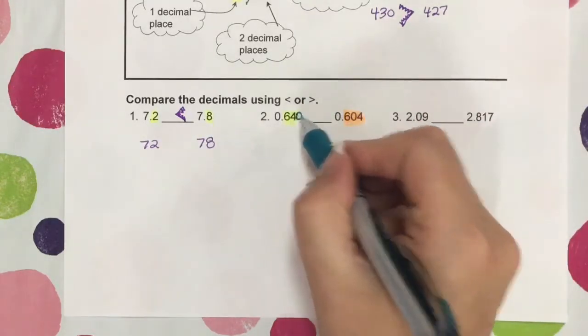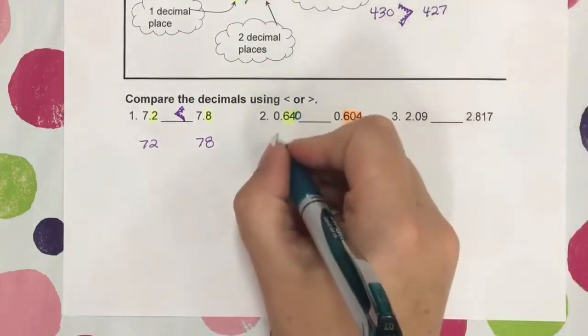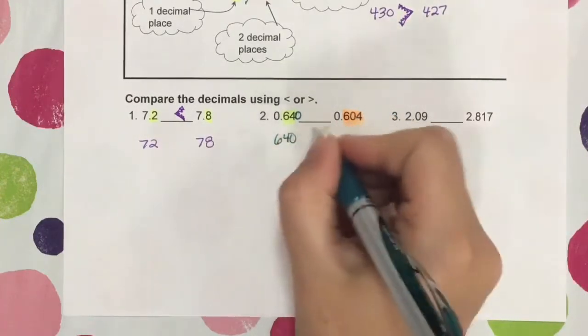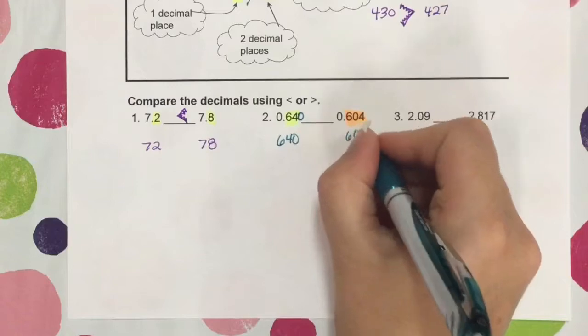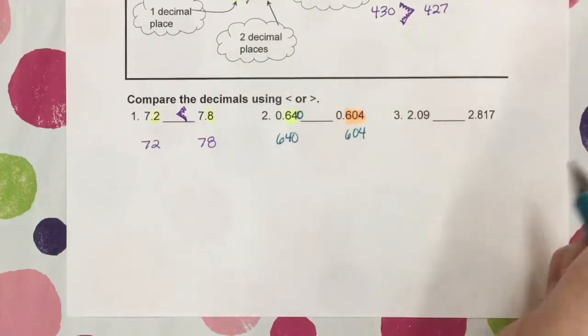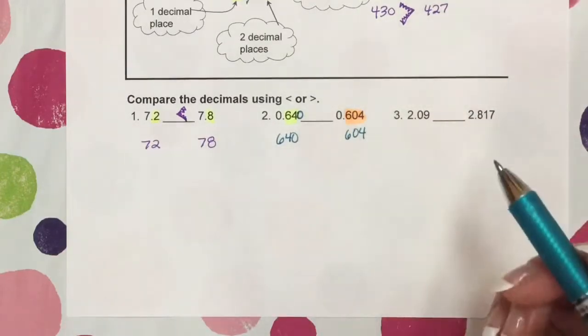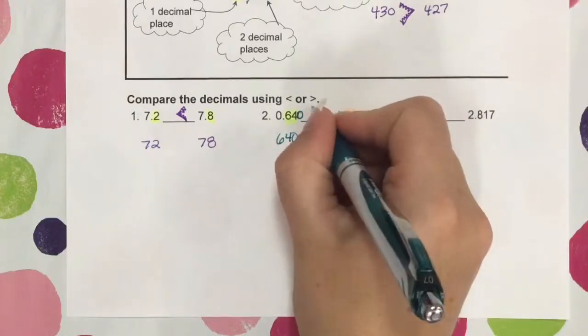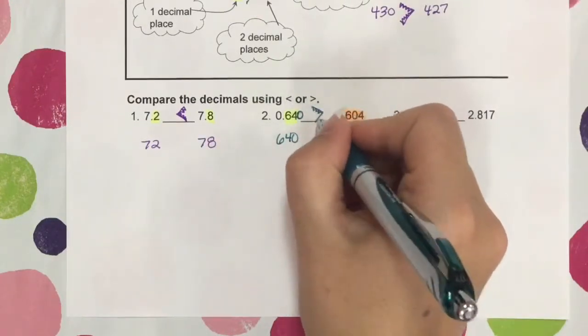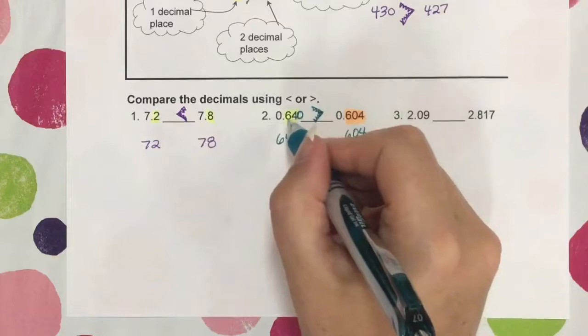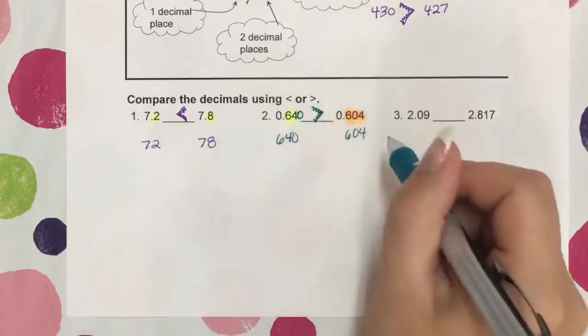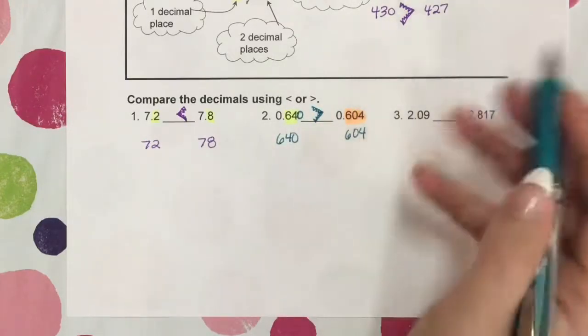Now this has 1, 2, 3, and this has 1, 2, 3. Then you just ignore the decimals and write it. Which number is bigger? Well, 640 is bigger than 604, so the alligator would eat the bigger number. So there you go. 0.64 is greater than 0.604.